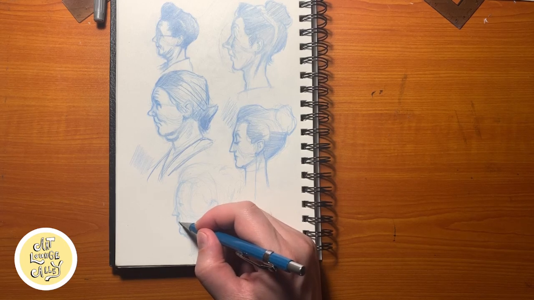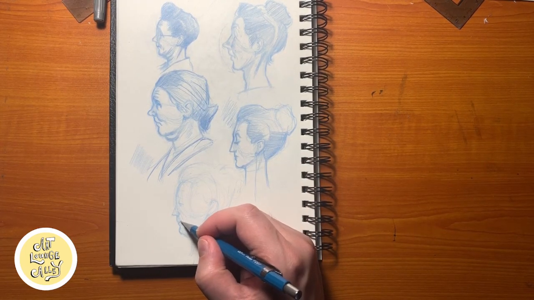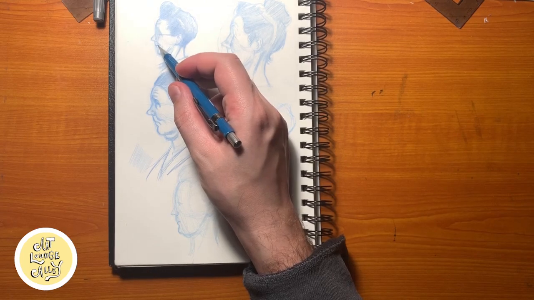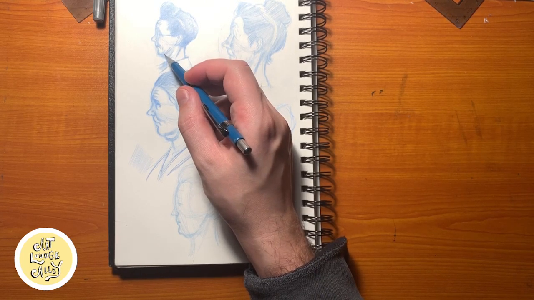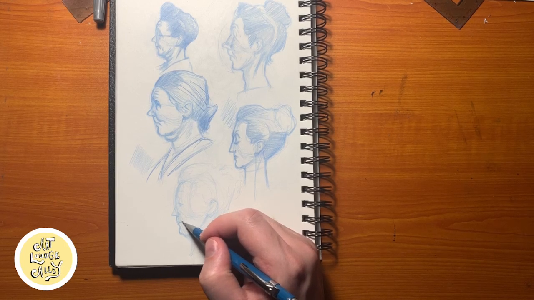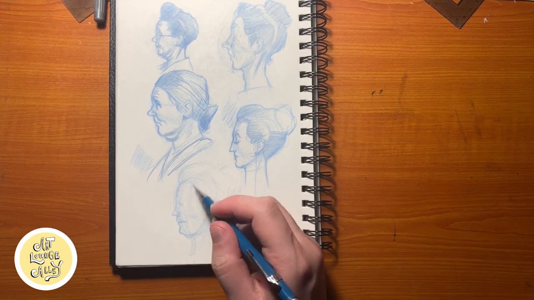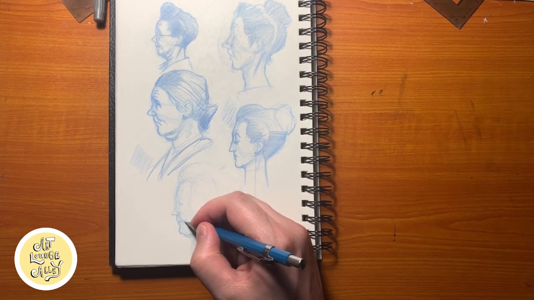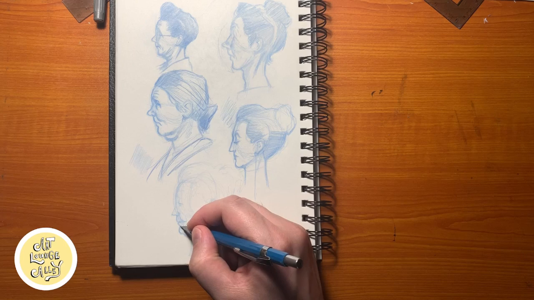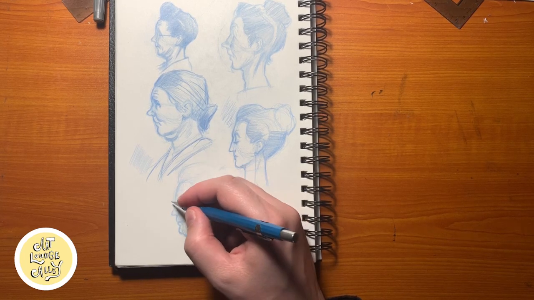So the mouth is similar to the original photo, but I'm not going to have it droop so low. Like you can see that line right there. Here, it's going to be less so. It's going to be less of a downward direction when it comes to the mouth. Gonna change the nose a little bit.